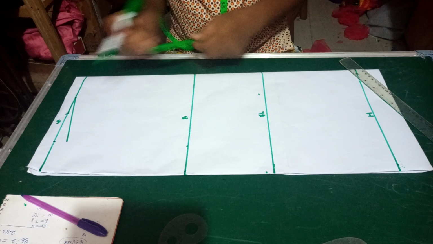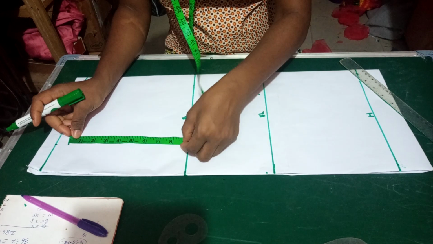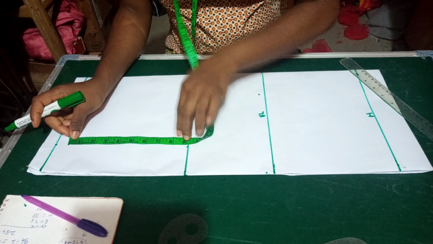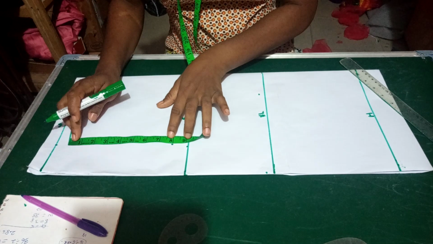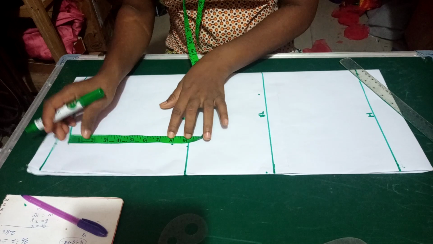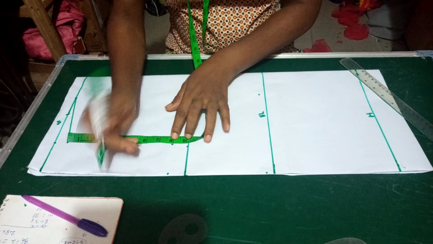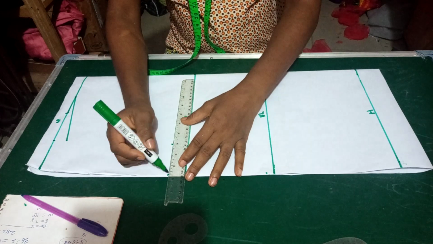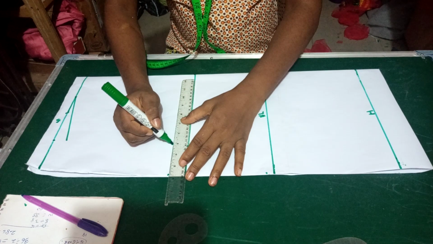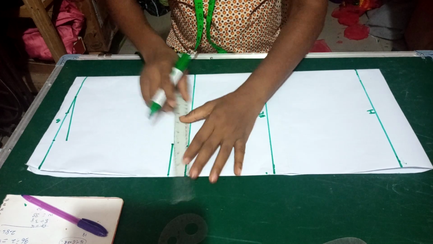Okay, so from my shoulder slant, I will be marking my armhole line, which is going to serve as my chest line. So my armhole, total of my armhole is 16 inches. 16 inches divided by 2, we have 8 inches.